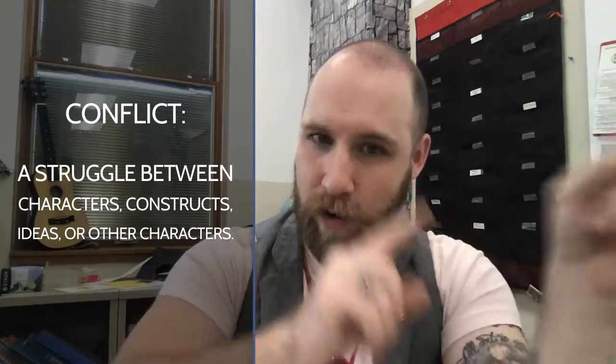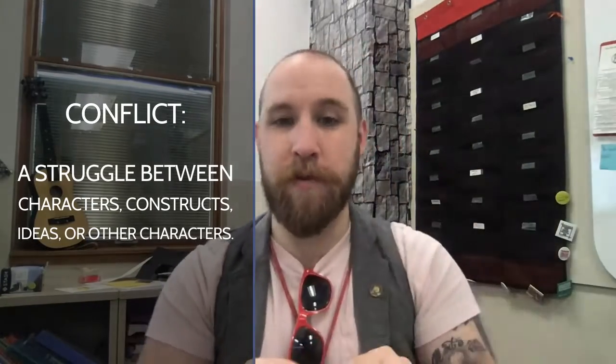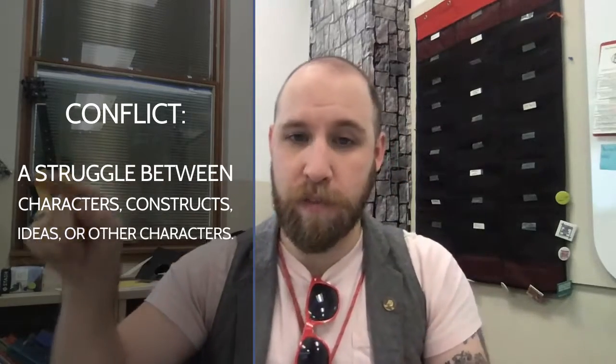Now, if you remember our lesson on plot, you'll remember that the line that I used for the plot diagram is a representation of conflict throughout the story. And if you remember, conflict tends to rise over time, because we learn more about the conflicts and we learn more about the characters and we understand why they are fighting each other.